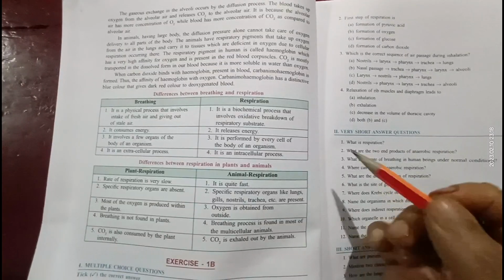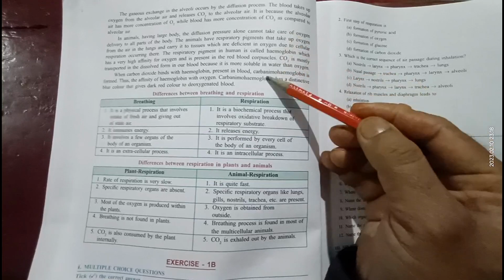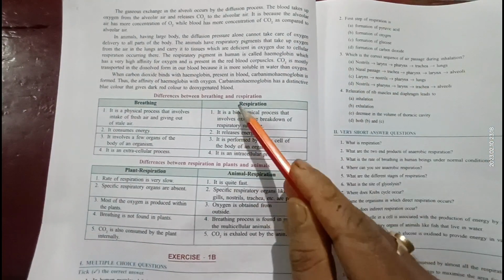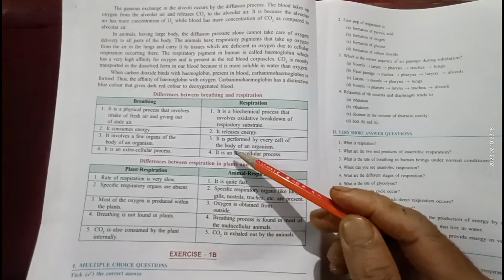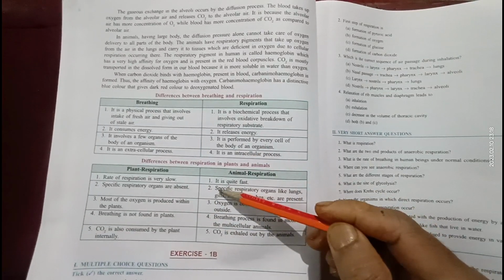On page number 418, in this paragraph, what is the role of hemoglobin? Then differences between breathing and respiration, and plant respiration and animal respiration. From these 2 differences, learn at least 3 points.